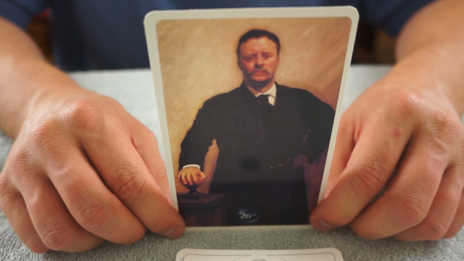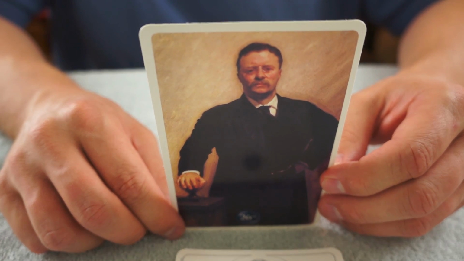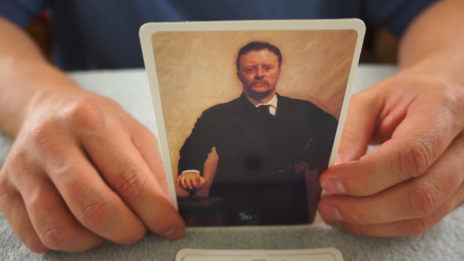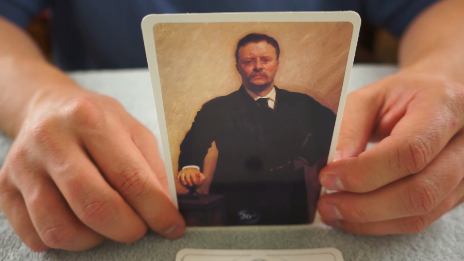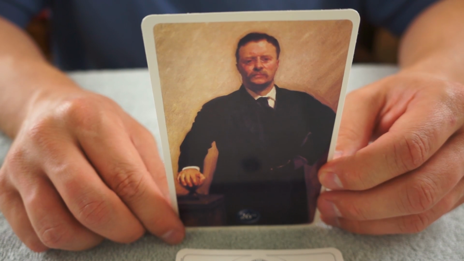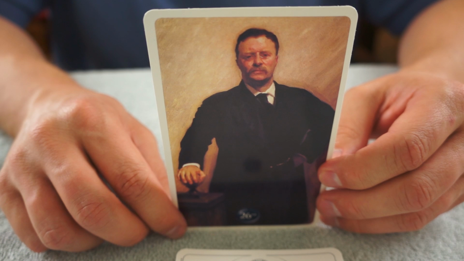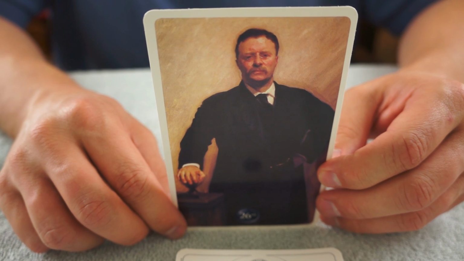He was the governor of New York. He was the youngest president, 42 years, 10 months, upon taking office after the death of McKinley. He doubled the number of national parks in our country. And in 1906, he won the Nobel Peace Prize for ending the Russo-Japanese War.